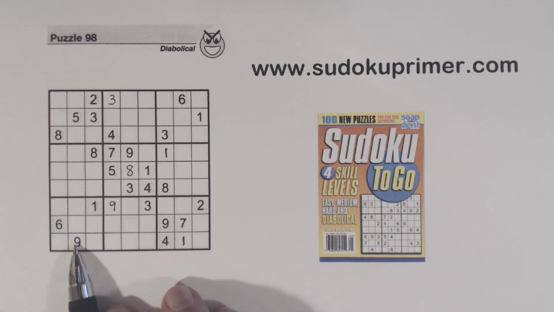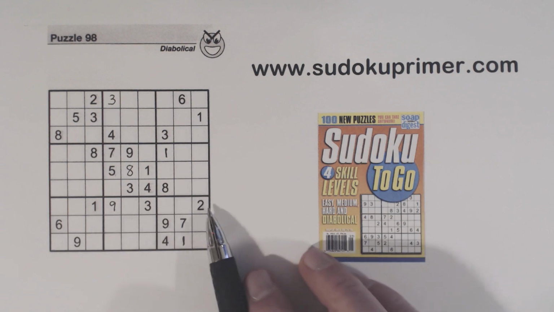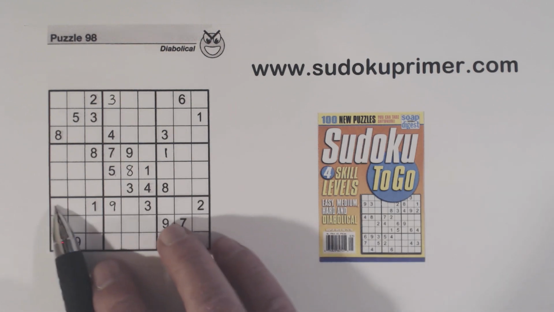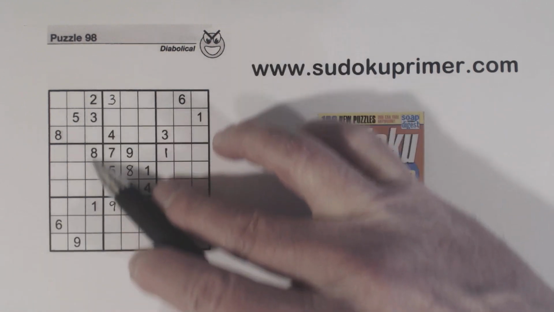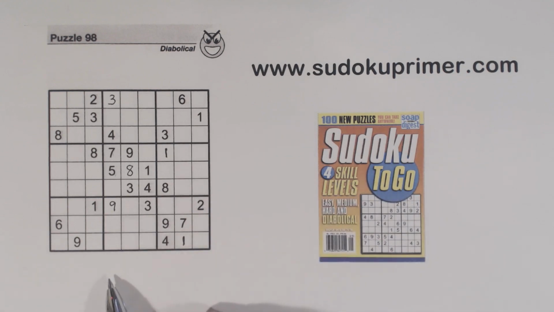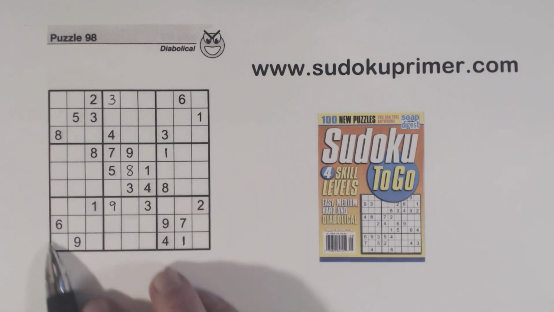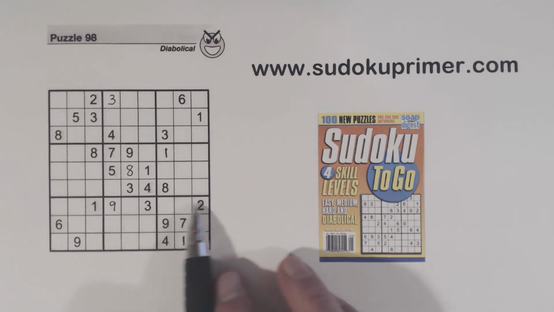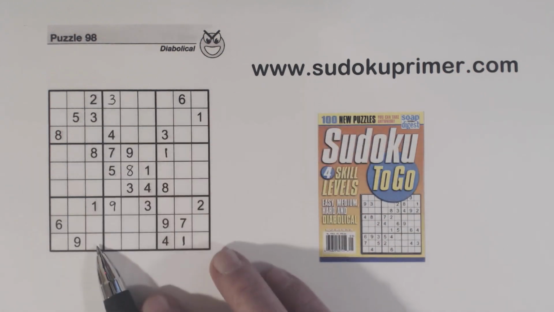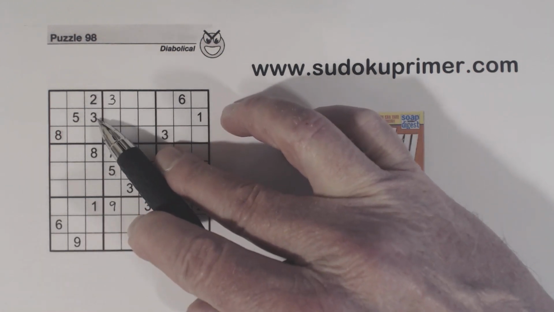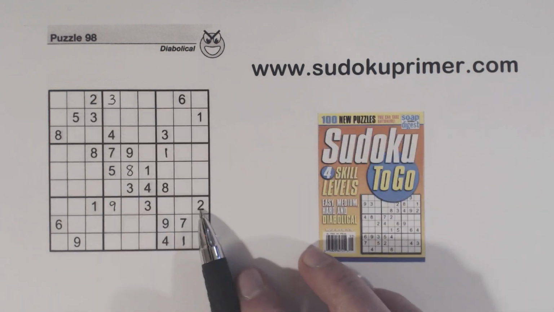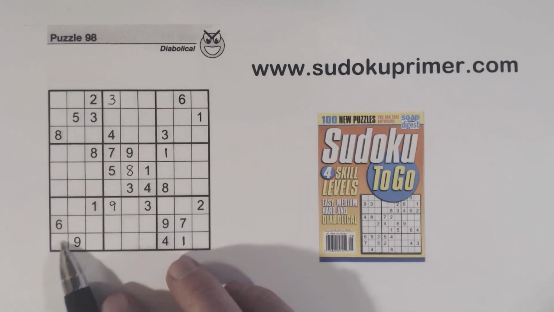Now, if you find that, what you can do is you can look in this row and this column and see if you can find 2 numbers that aren't in this box already that are in both the row and the column. In this case, we have a 2 and a 3 there, and a 2 and a 3 there. So these are 2, 3 twins.